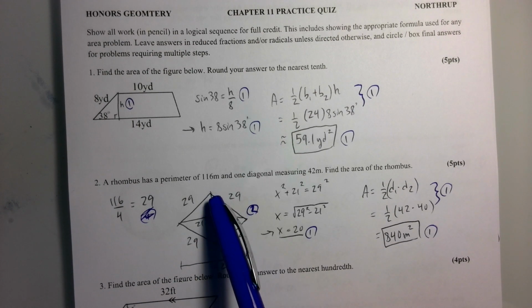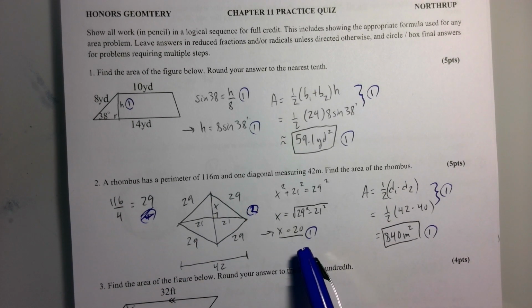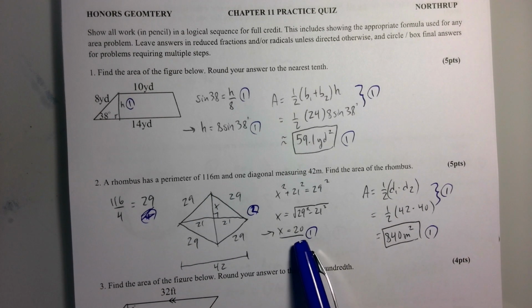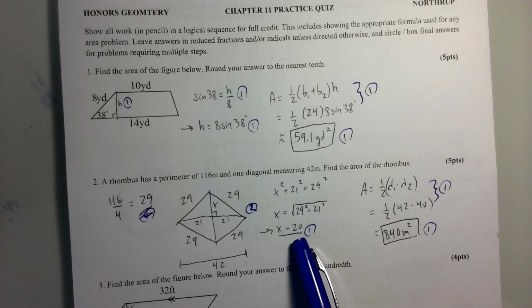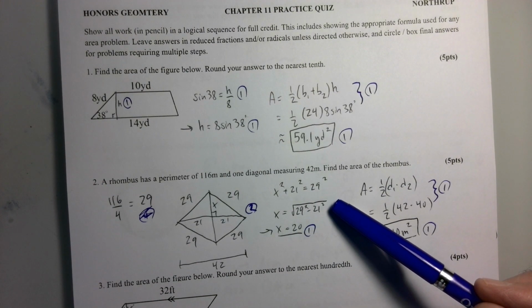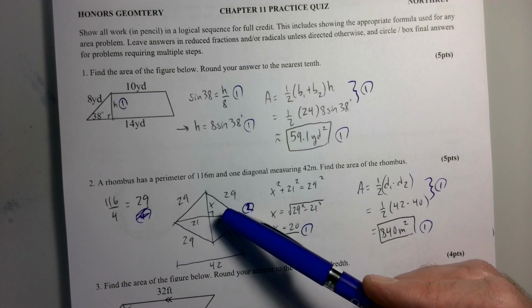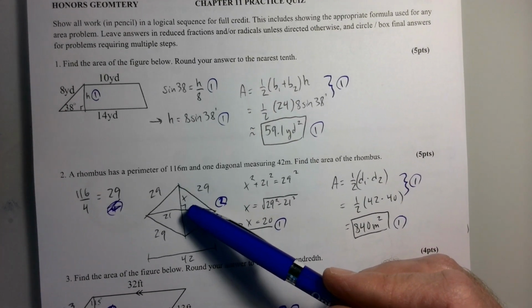The next point, they need to somehow come up with the other part of the diagonal. So we have a right triangle here. We can use the Pythagorean theorem. So we're going to do a squared plus b squared equals c squared. They should get a 20. Now if they just wrote a 20 and they don't have any of this work, I'd say take off 1/2 a point because they need to show how they came up with that. But that's going to be used to get the other part of our diagonal.